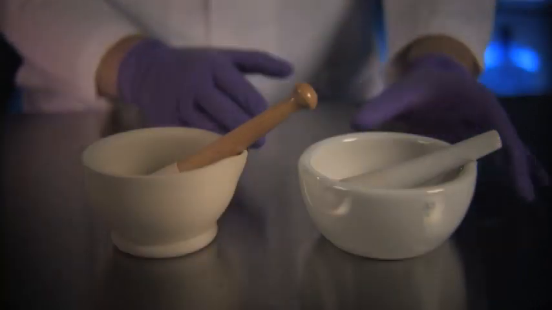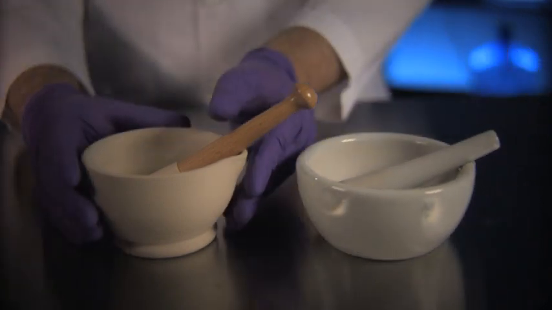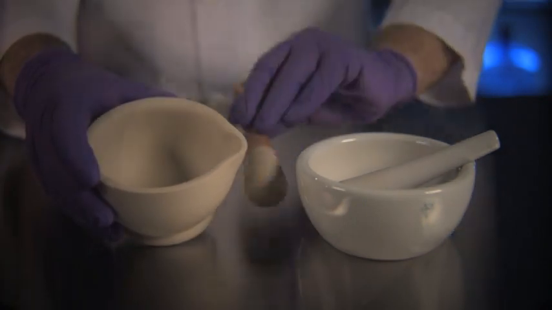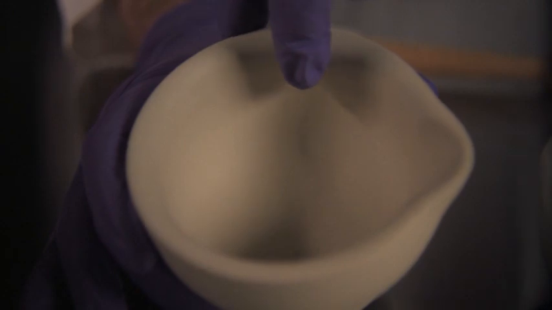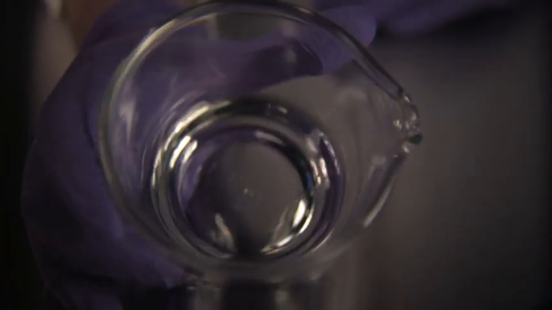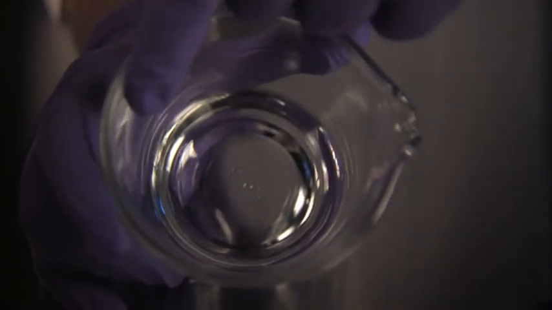Ceramic or porcelain mortars and pestles are the standard in pharmaceutical compounding. Their surfaces are slightly rougher than the glass models, so ingredients mix together faster. They do absorb ingredients, so clean them thoroughly before and after each use. Because glass mortars do not absorb material, they're preferred when mixing liquids and semi-solid dosage forms.